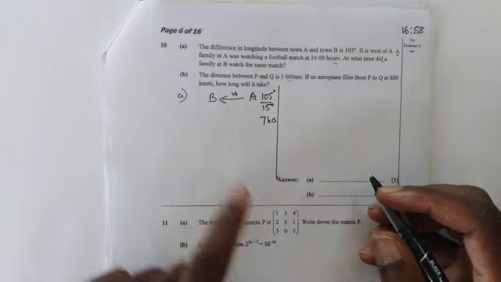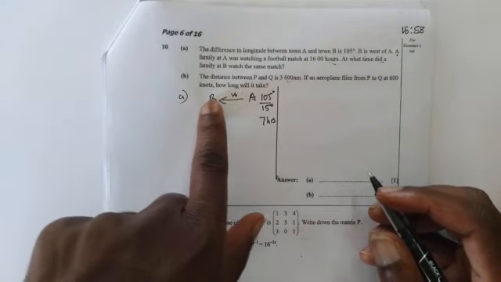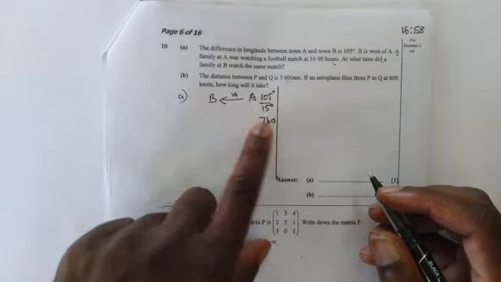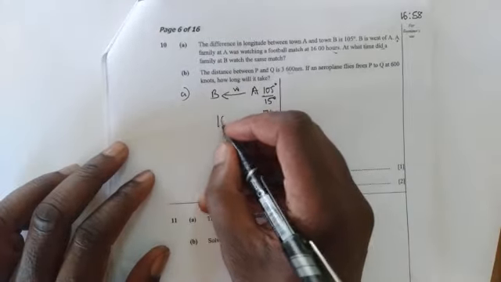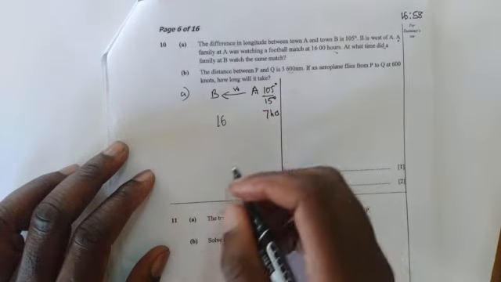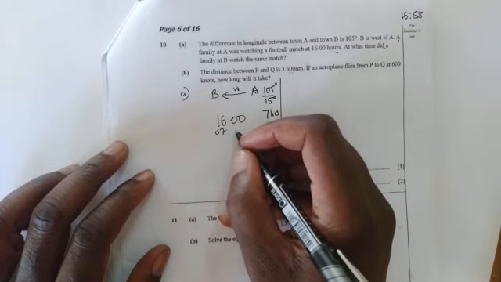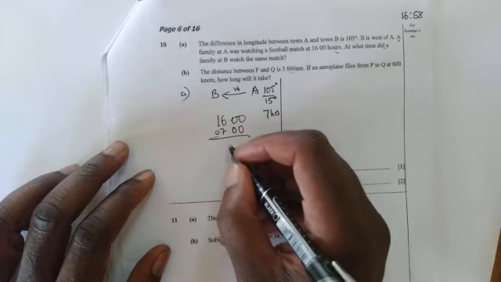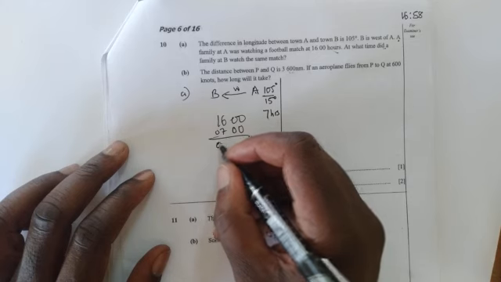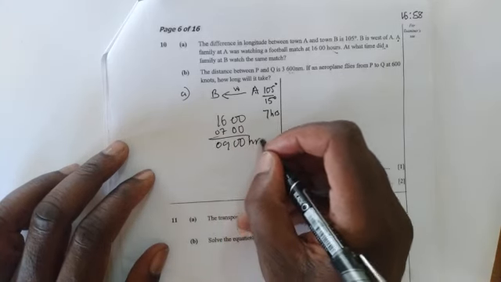Now, since we want the time at B, which is on the west of A, you subtract. You are going to subtract 7 hours from 16 hours, and this is going to give us 9 hours. So we have answered this question.